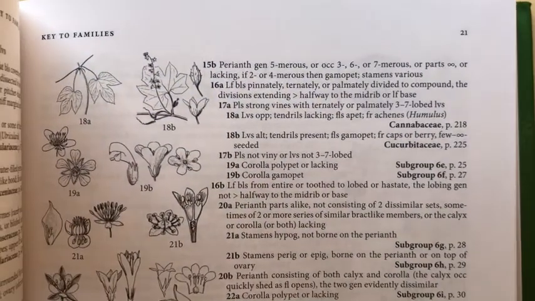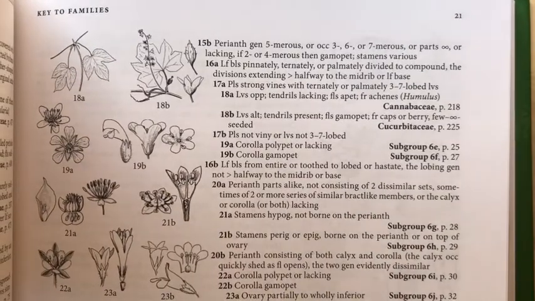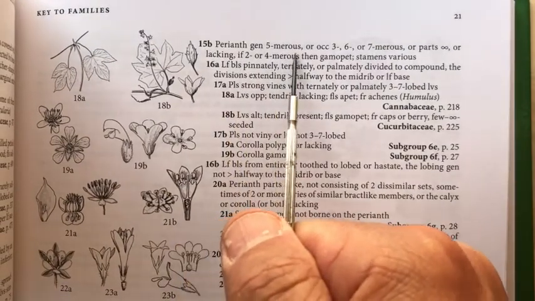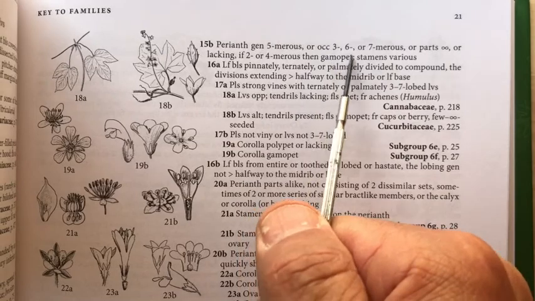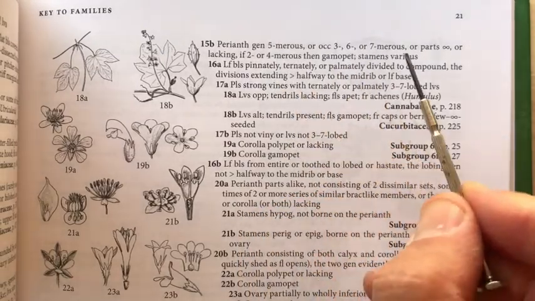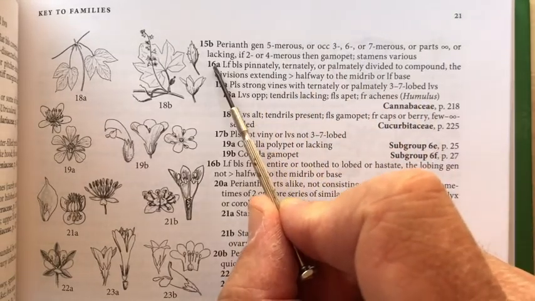Here we are, 15B, perianth generally 5 meris, occasionally 3, 6, or 7 meris. Okay, that doesn't apply to us, but that's good to know.